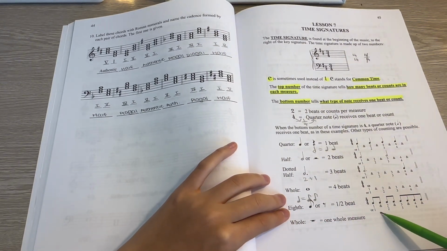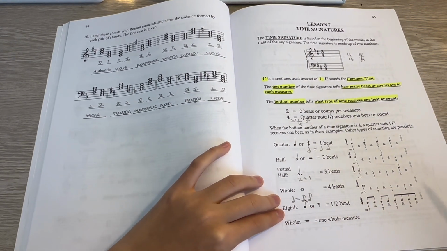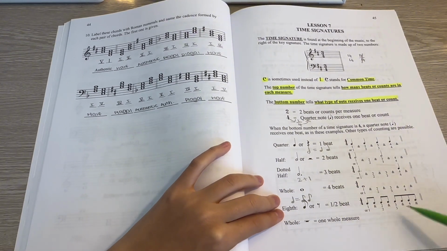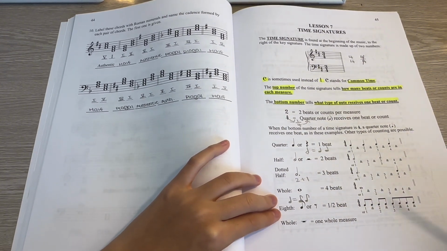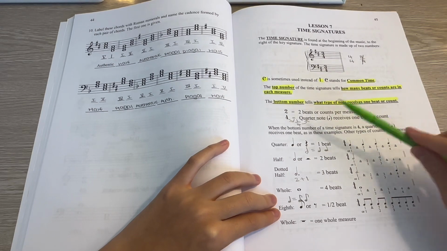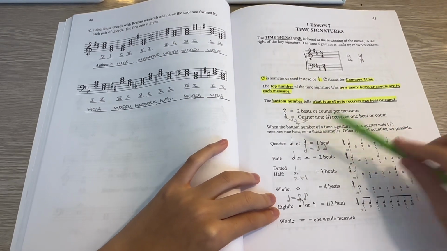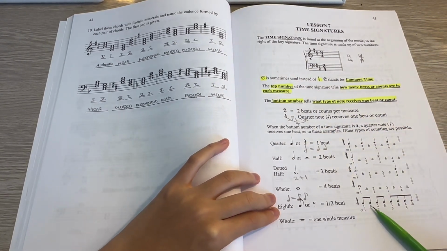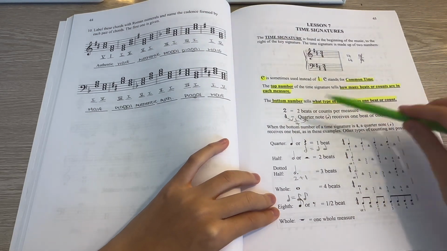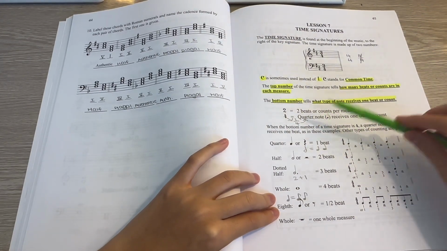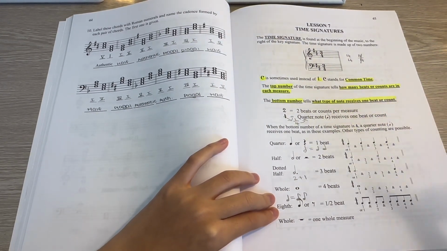So here we have 8 of these eighth notes, right? So the rhythm is gonna sound like 1, 2, 3, 4. And we can use the "and" in between it. So it's gonna be 1 and 2 and 3 and 4 and.